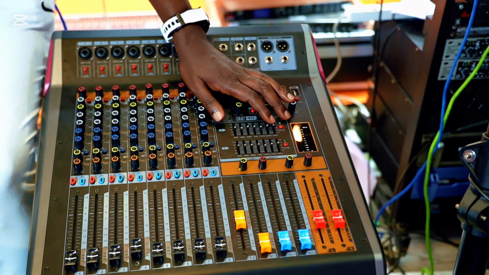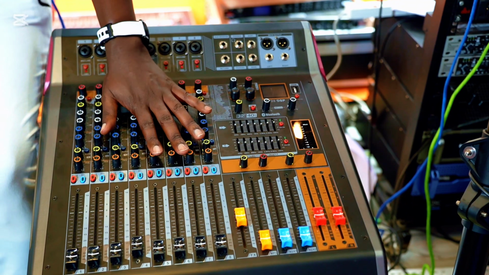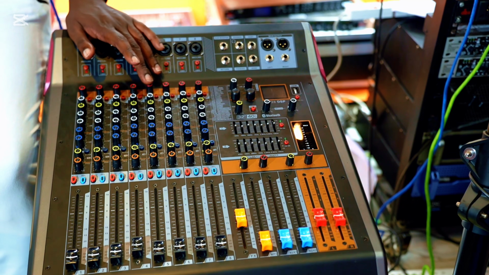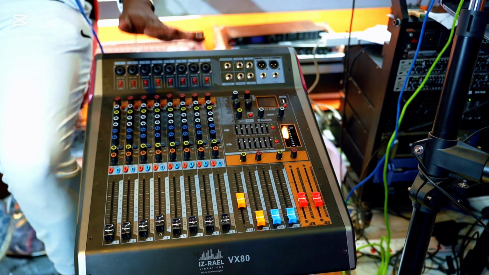So this one is just to be able to do the part, and normally they'll recommend these ones for mid speakers alone, but not really for heavy or for sub speakers. So that is it with the powered mixer.